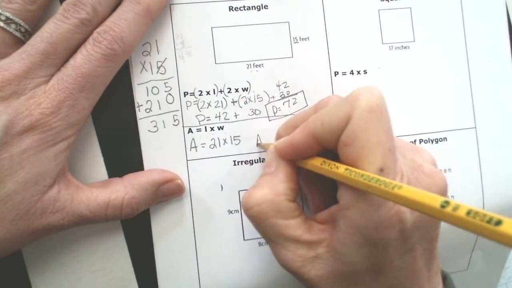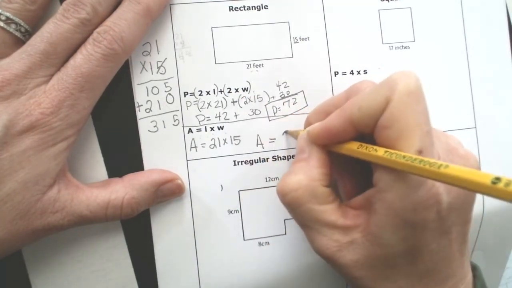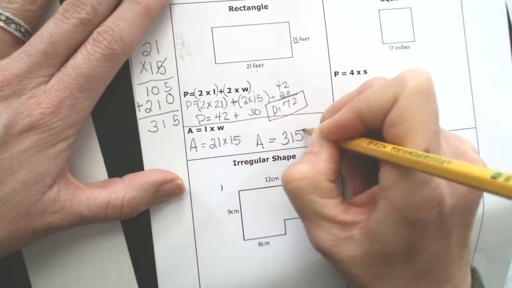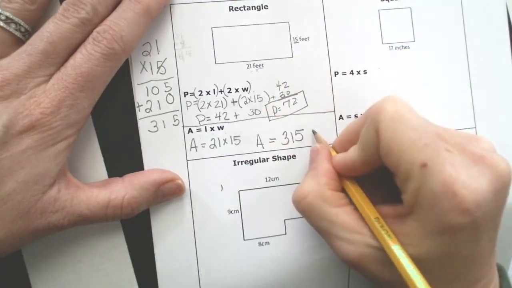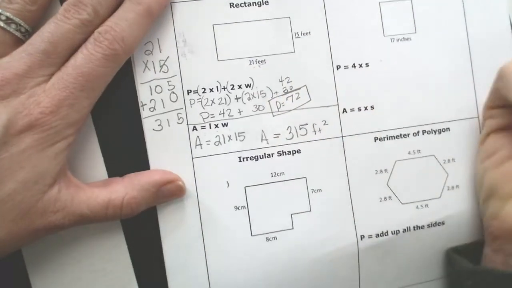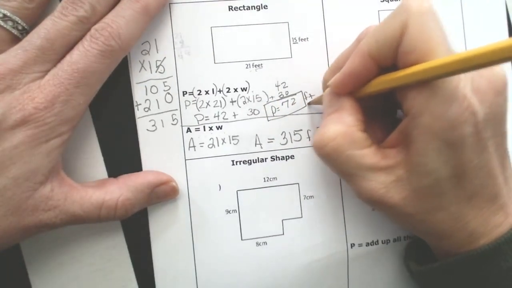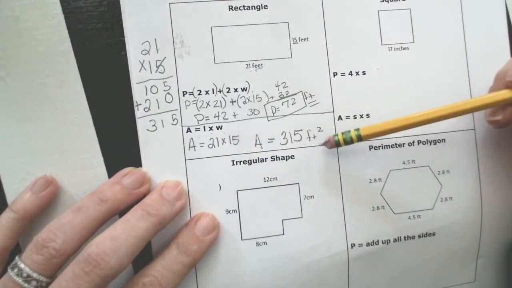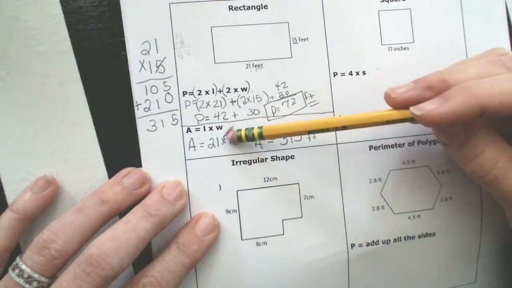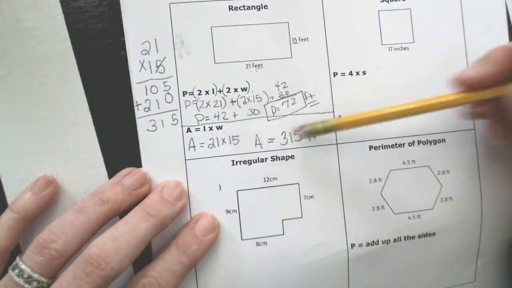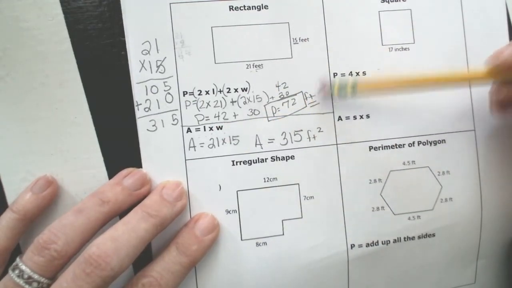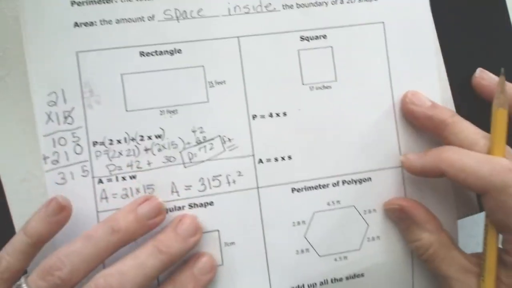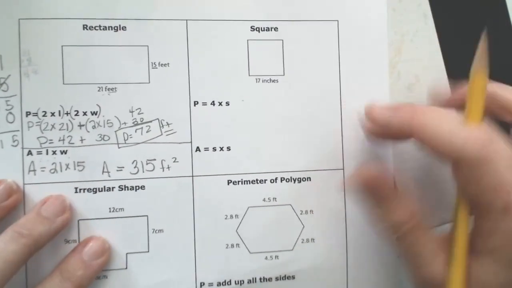So that means our area for that rectangle equals 315. This is feet. Of course, this will be squared. And this would just be feet. This represents the multiplication of 2 dimensions. And this is just adding them together, so we don't square it. It only represents 1 dimension. Okay. Moving on to the square.